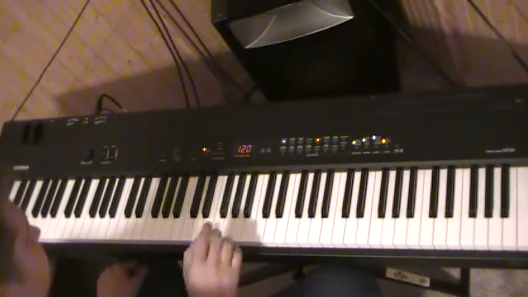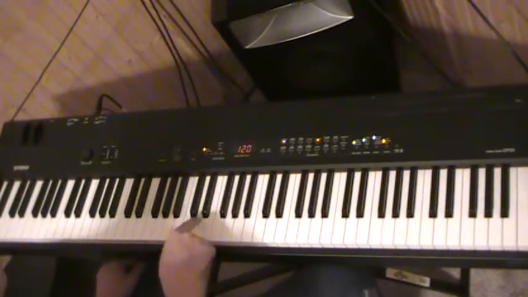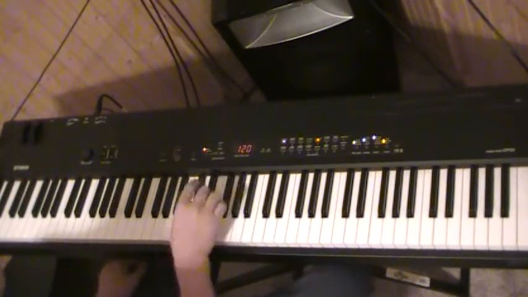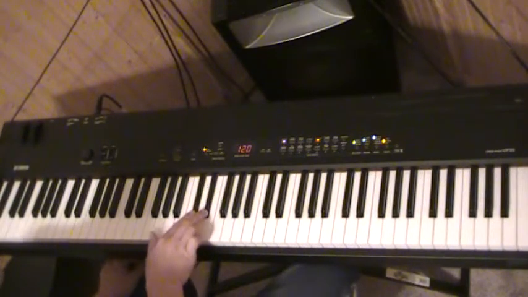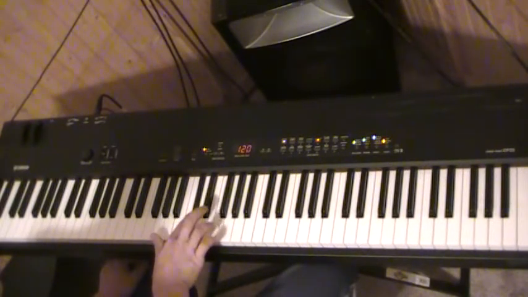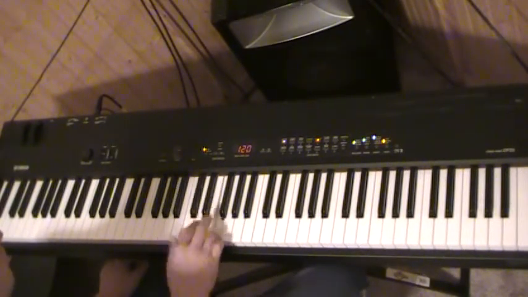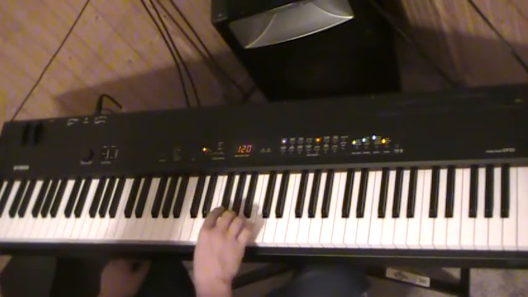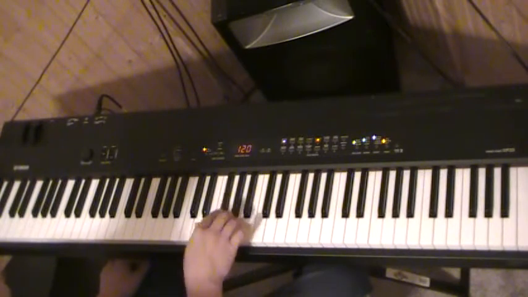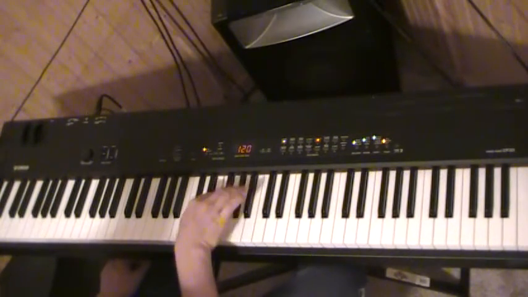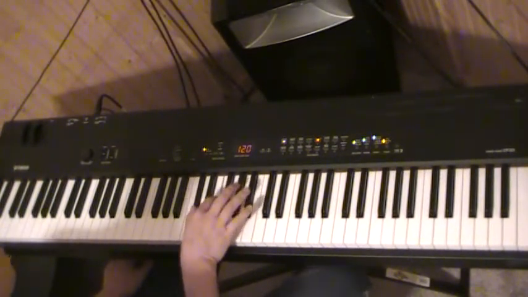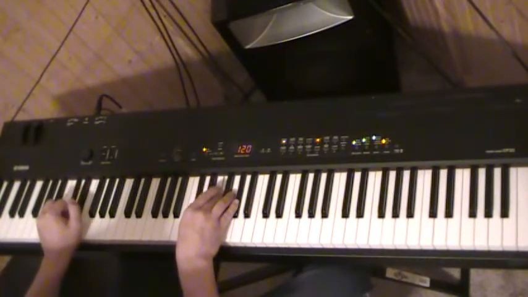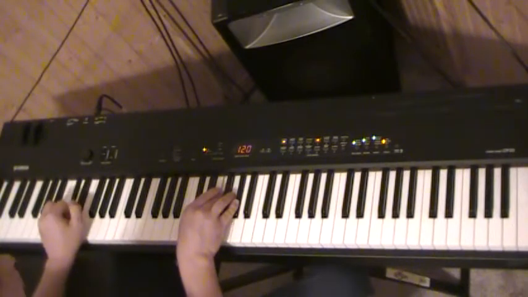Now, let's do something interesting like a D flat major. Okay? D flat, whole step. From here, so we have D flat and F, whole step, or half step, and then whole step. D flat, F, and A flat. Okay? So that's basically how you form any major chord.